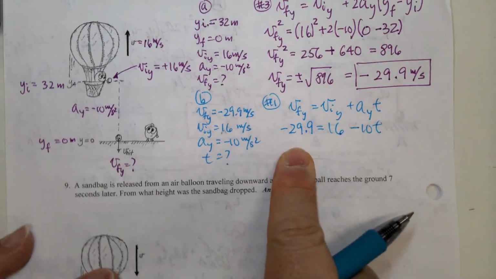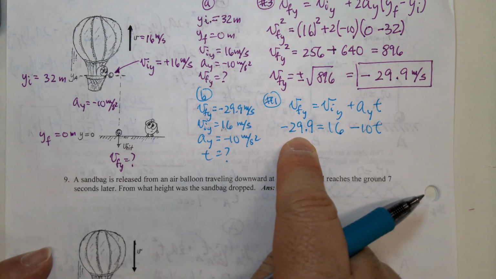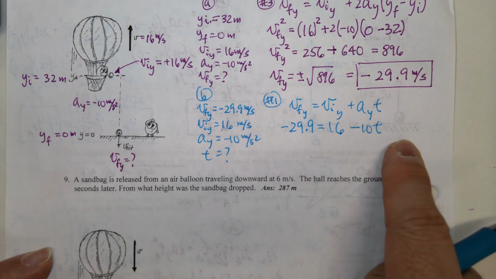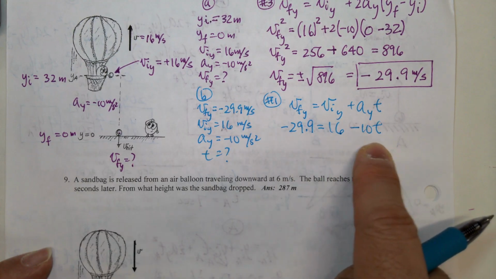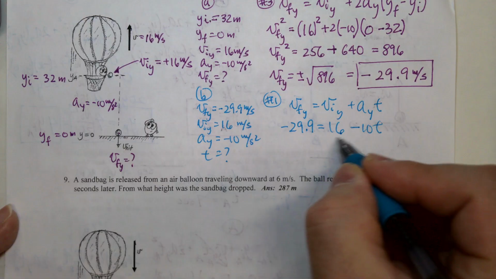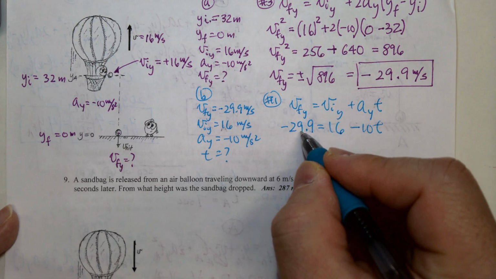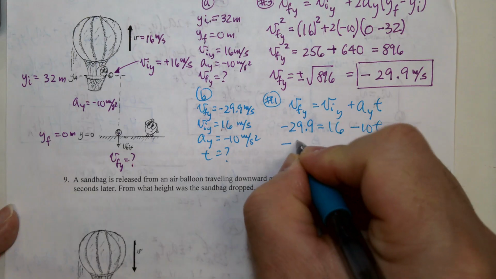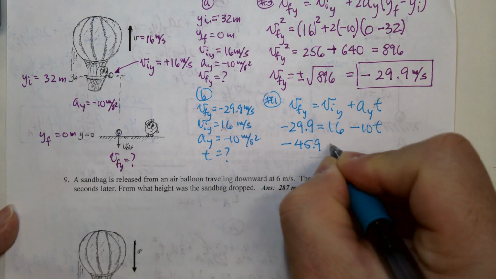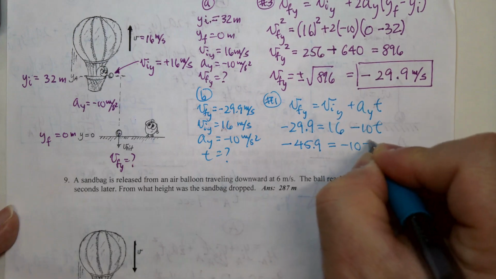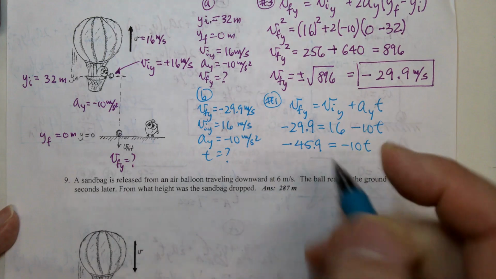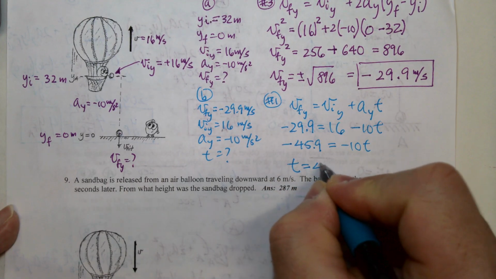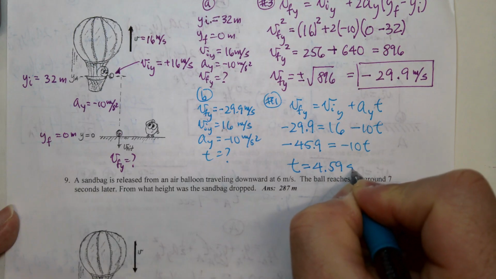Now notice what would happen if you did not put negative 29.9. You would have gotten a negative time, because you'd be dividing that positive value by negative 10. So if I bring this 16 to the other side, it becomes negative. Now I get a bigger negative number equal to negative 10t. So now we divide both sides by negative 10, and you get your time to be positive 4.59 seconds.